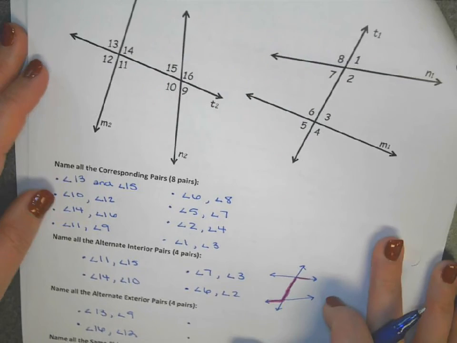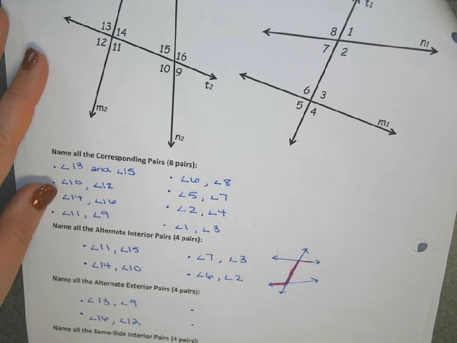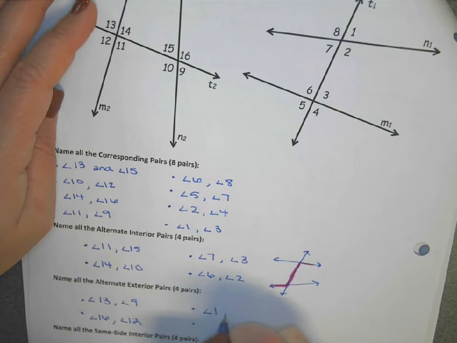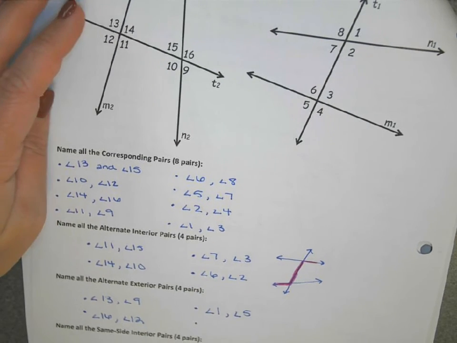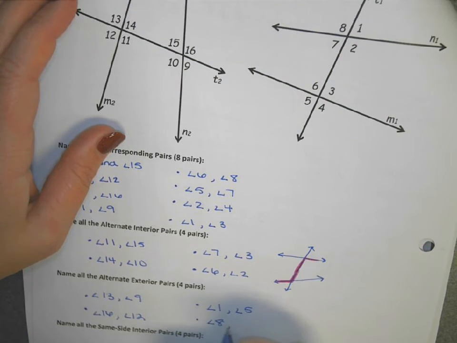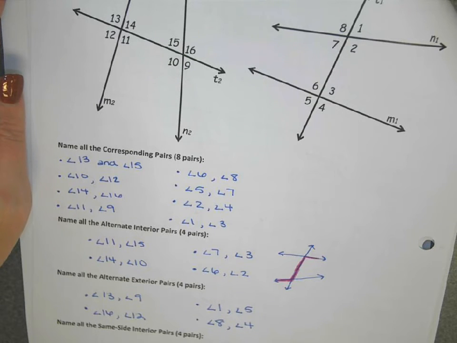How about on this next one? What are the alternate exterior pairs? There are two. Go ahead. 1 and 5. 1 and 5 will work. That's one of them. Go ahead. 8 and 4. 8 and 4 will work. Okay, how do we feel about the alternate exterior pairs? 1 through 5.